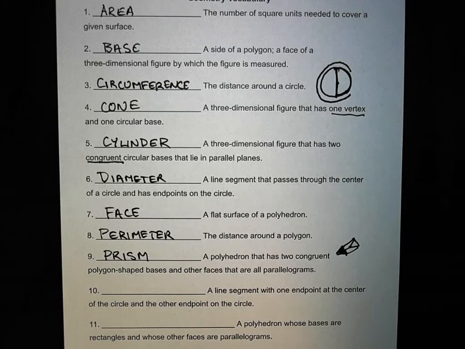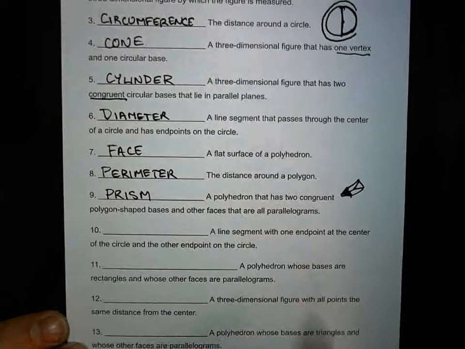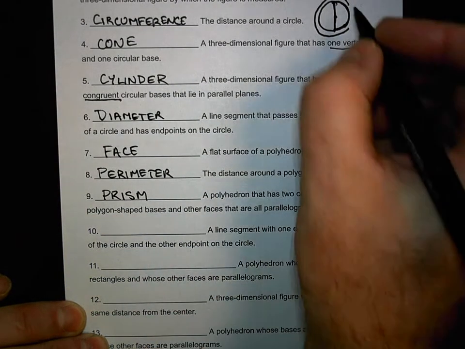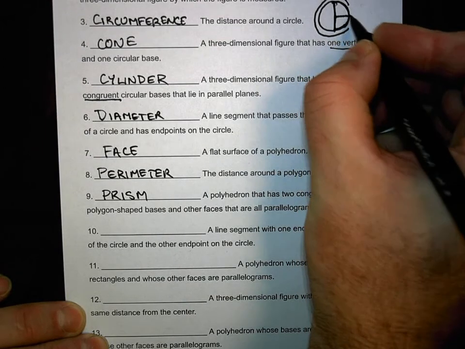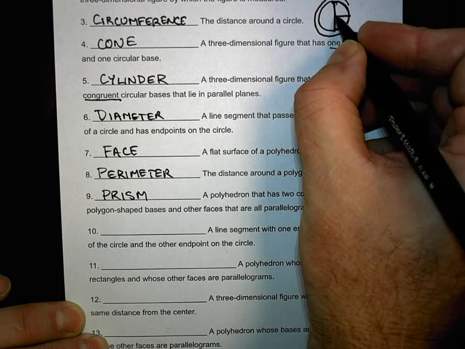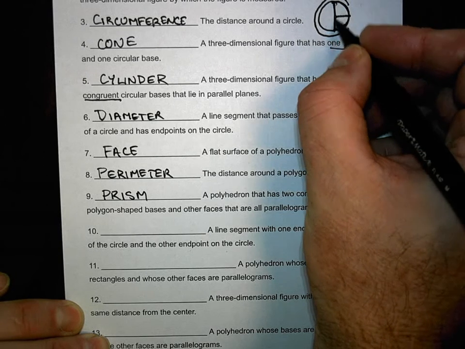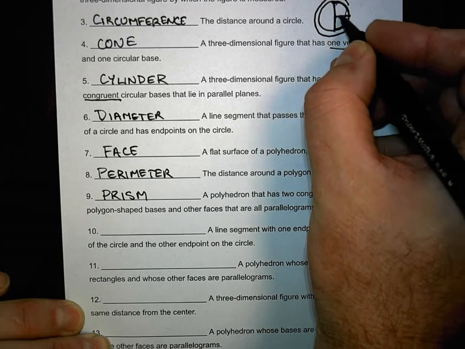With what, paper? Yes. So, a line segment with one endpoint at the center of the circle and the other endpoint on the circle. Right there, right? We call that the radius. If you kind of look, it kind of makes a little R there. The radius.